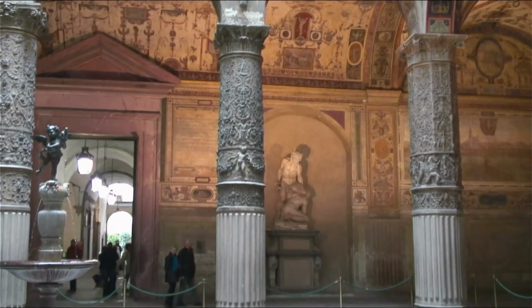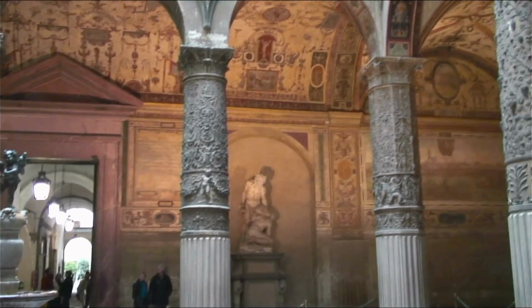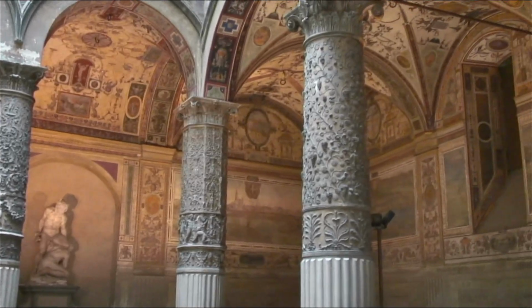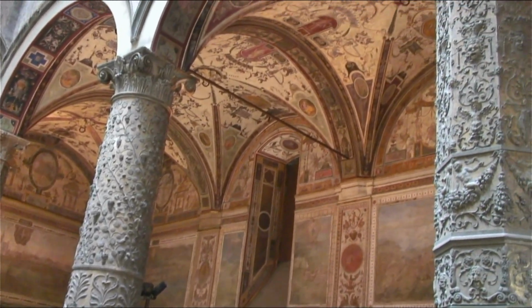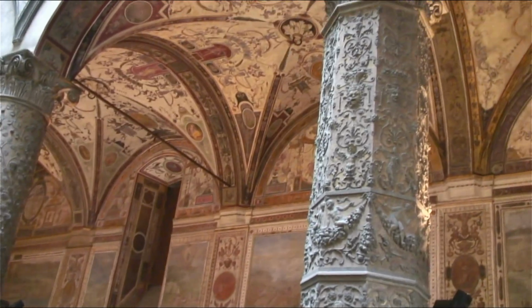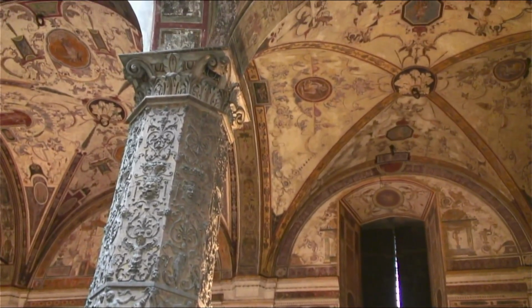This is the inside of the Palazzo Vecchio, which actually I see now was built in 1322. This is a private residence for a couple hundred years of the family.